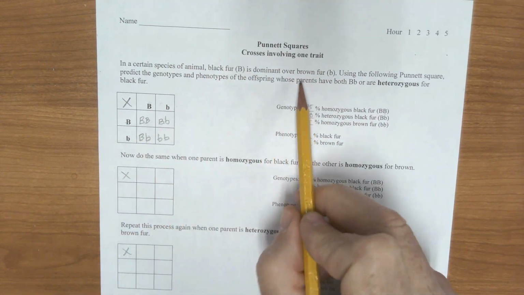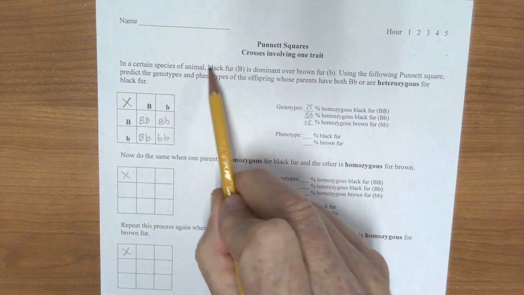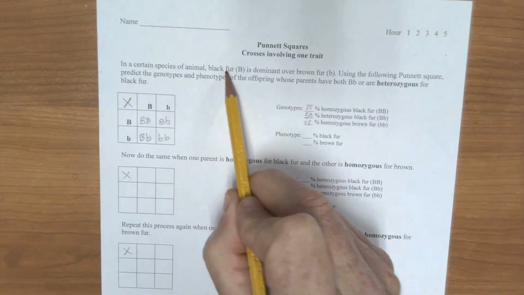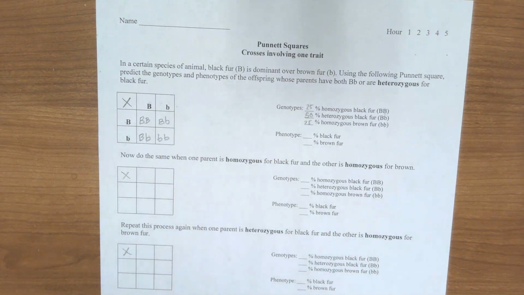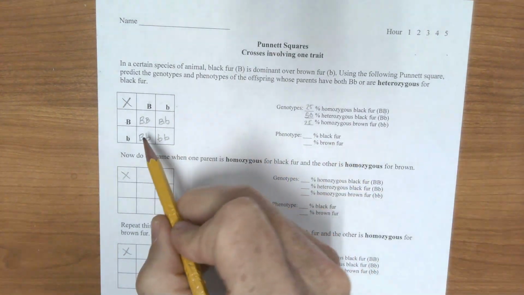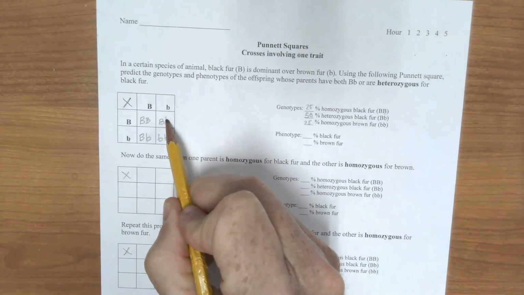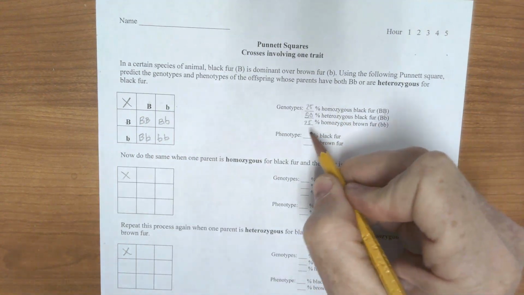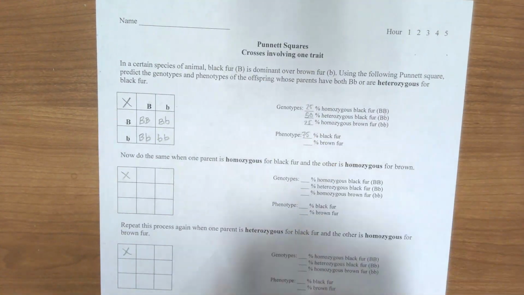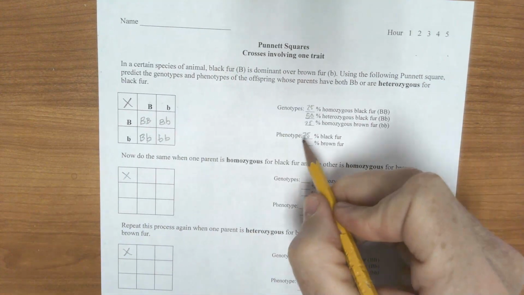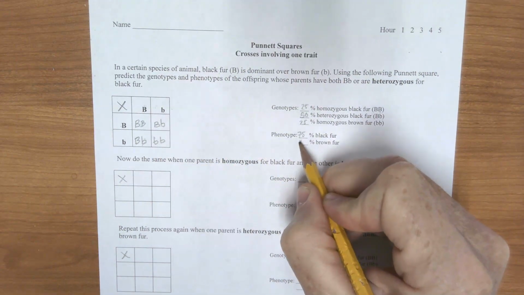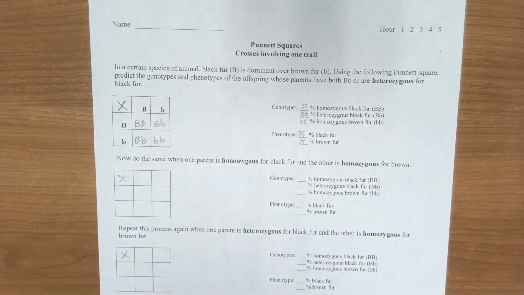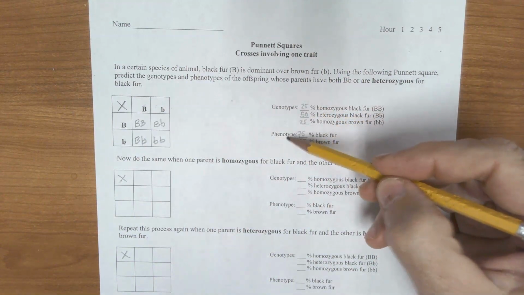Now the phenotype, so what do these allele combinations give me? Well, since we're dealing with dominant black fur, then big B is that trait. So in this case, it would be 1, 2, 3 black fur, so that would be 75% black fur. And this would be the only chance it would give me a brown fur. And so I properly filled out genotype and phenotype for each one of those.